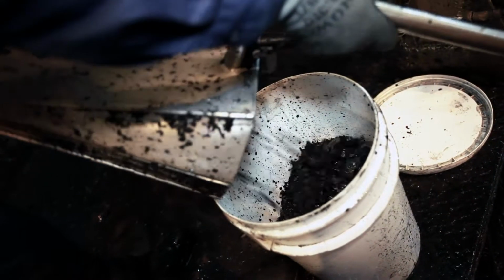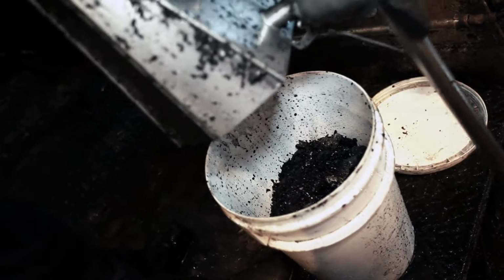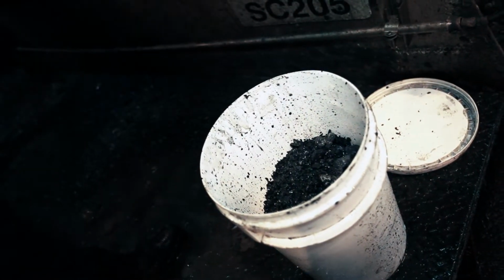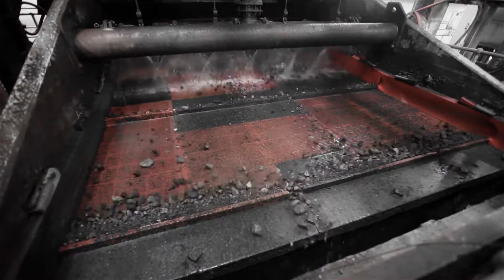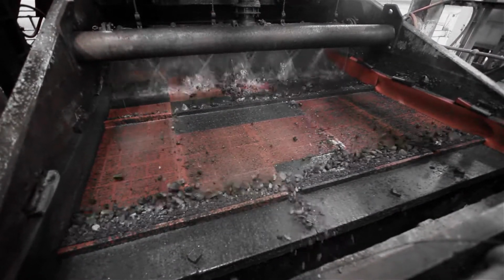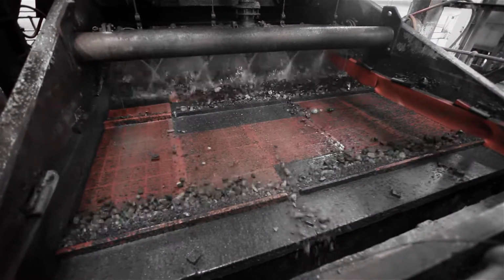Retrieving a representative sample from an energized screen is difficult because screen vibration causes particles to segregate. Larger particles will fall at the front of the stream, and smaller particles will fall at the rear of the stream.